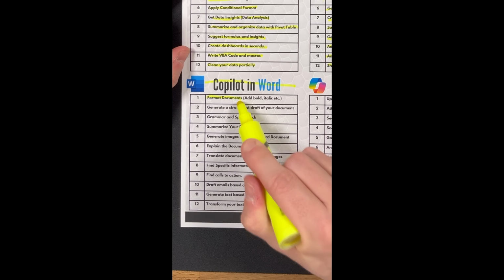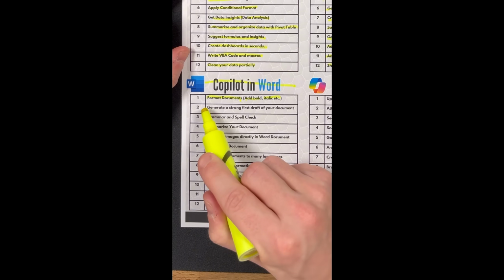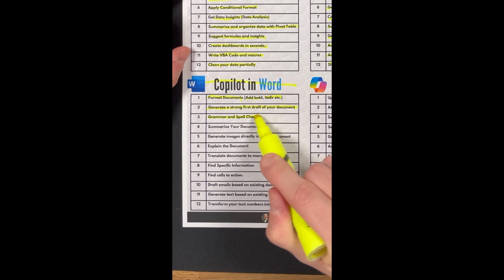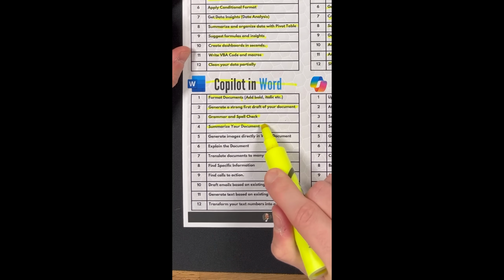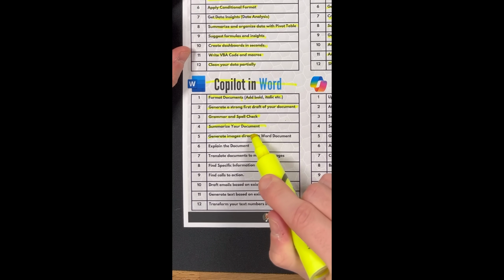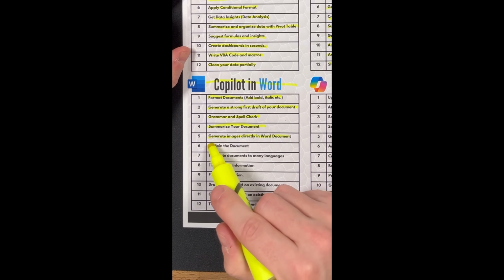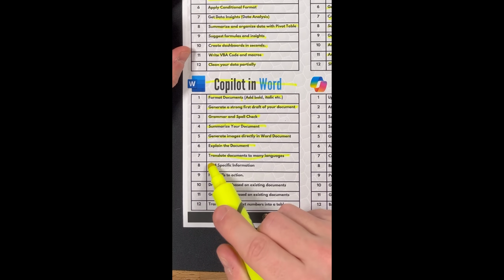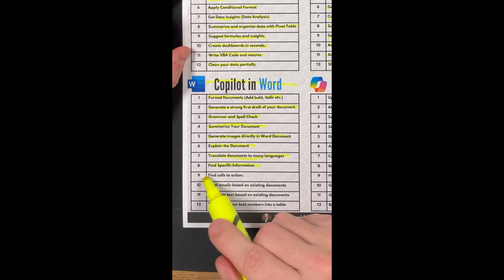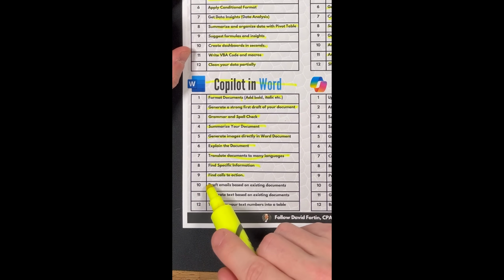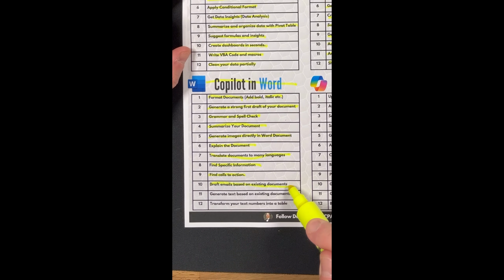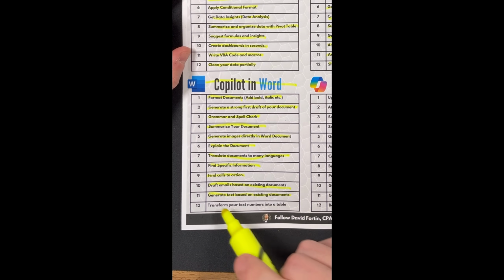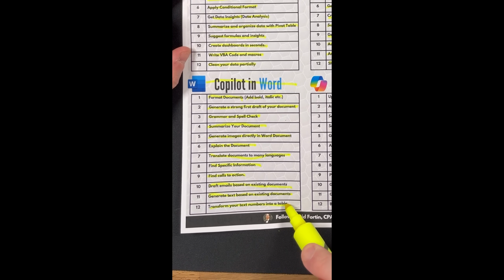Format documents, such as adding bold, italic, or whatever. Generate a strong first draft of your document. Grammar and spell check. Summarize your document. Generate images directly in the Word document. Explain the document. Translate documents to many languages. Find specific information. Find calls to action. Draft emails based on existing documents. Generate text based on existing documents. Transform your text numbers into a table.